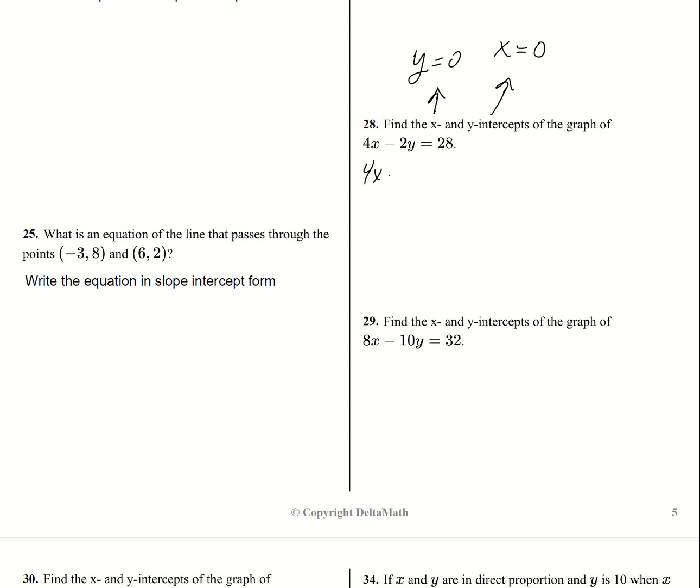So 4x minus 2 times 0 is 28. 2 times 0 is 0, so then 4x is equal to 28. If we divide by 4 on both sides, 28 divided by 4, so x is 7.